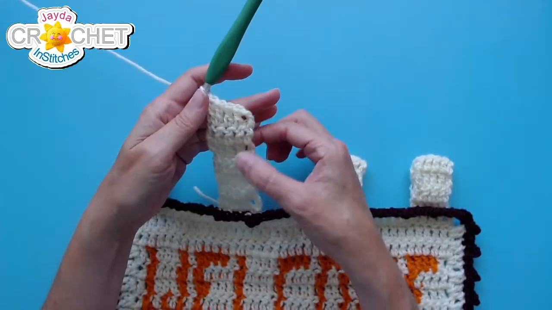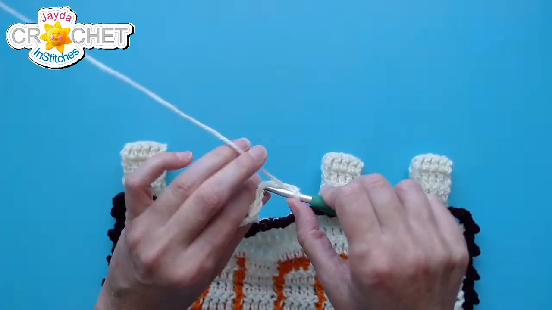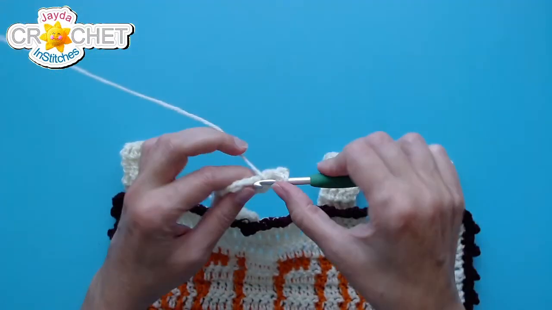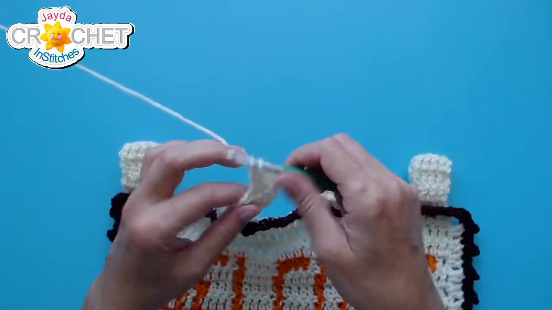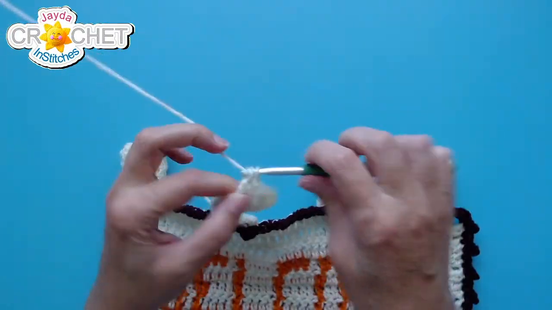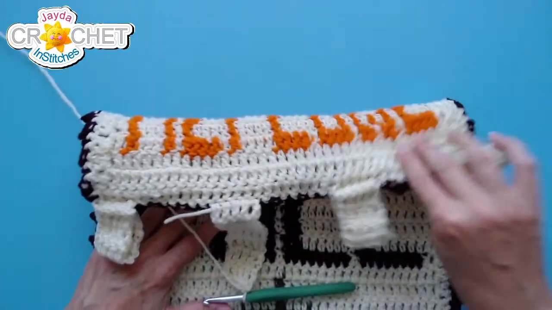1, 2, 3, 4, 5, 6, 7. One more row. Twist it this way. And that is the last stitch. Chain 1. And now I'm going to fold it towards me, the whole project.